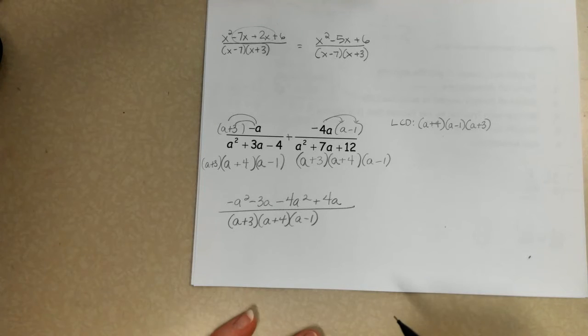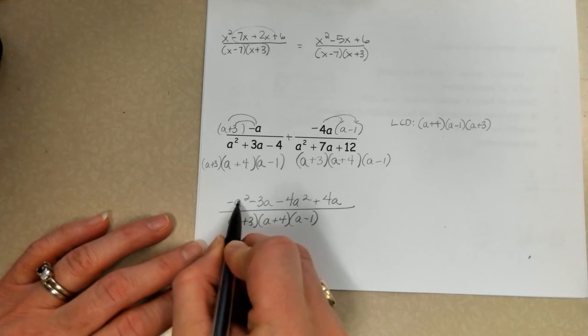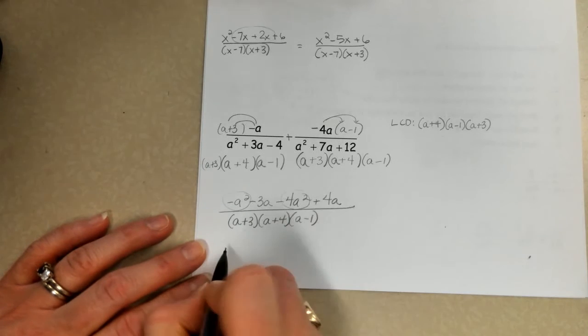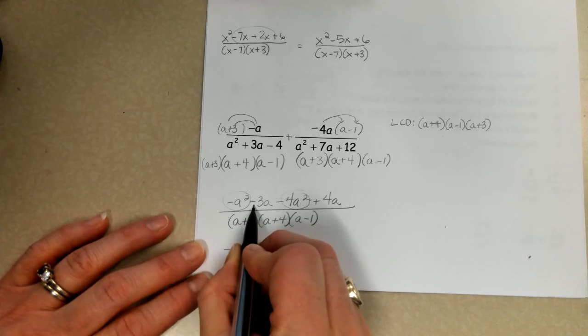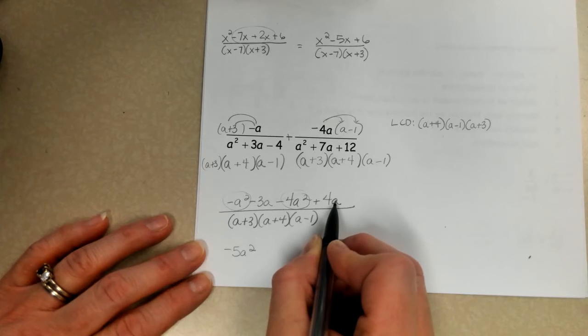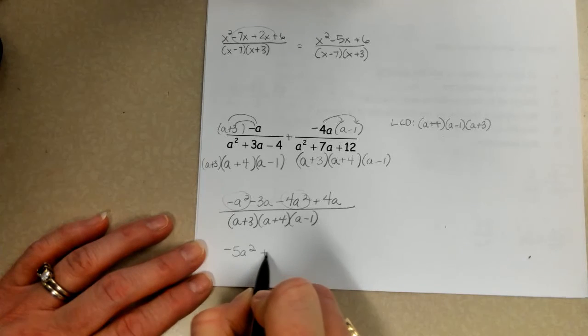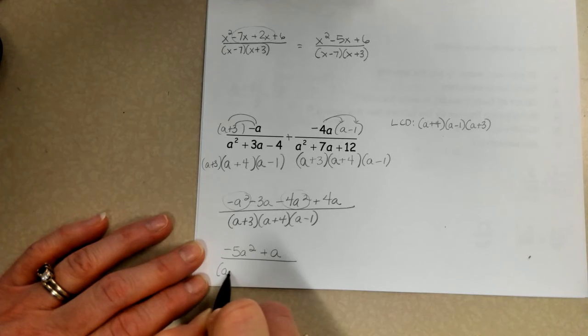All right, so add like terms. Negative a squared and negative 4a squared would make negative 5a squared, I believe. And negative 3a plus 4a, same as 4 minus 3, would be 1a, all over the common denominator.